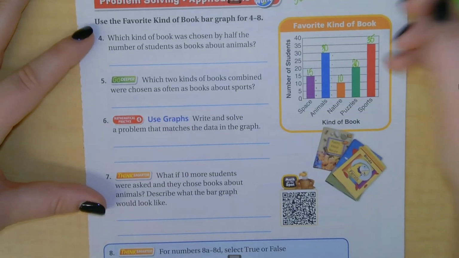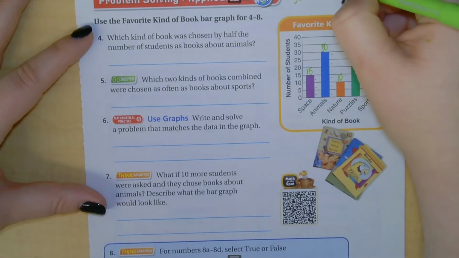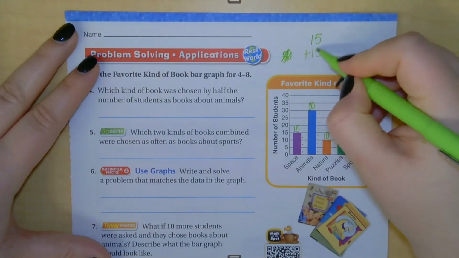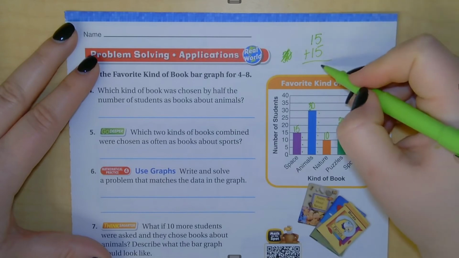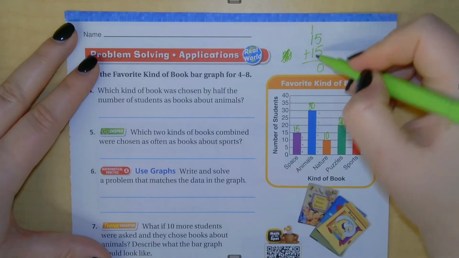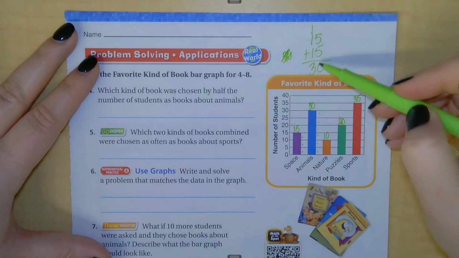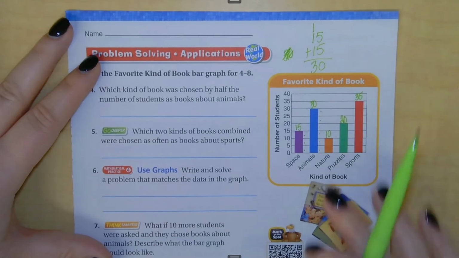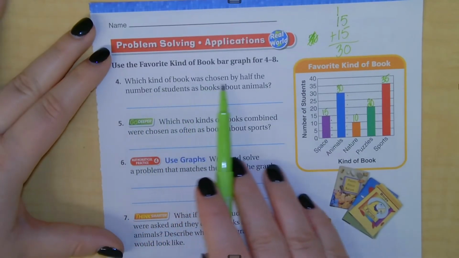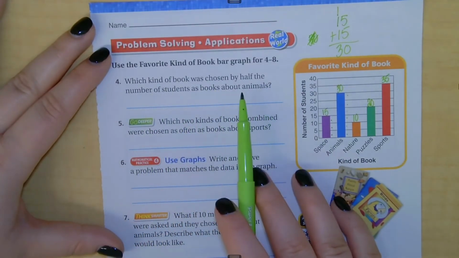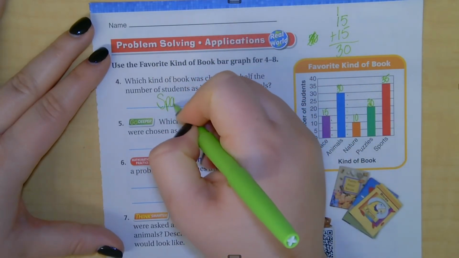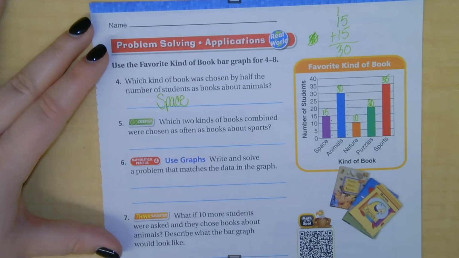Now, if 15 is half of 30, I should be able to do 15 plus 15, and it should equal 30. I'm a good mathematician, so I check my work. 15 plus 15 does equal 30, so that means that 15 is half of 30. So, which kind of book was chosen by half the number of students as books about animals? Space. Number 5.